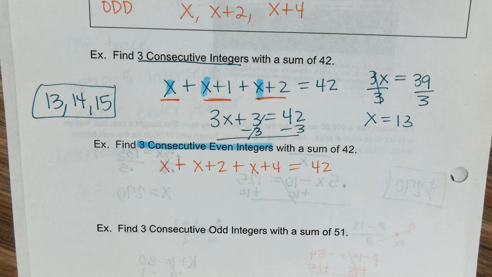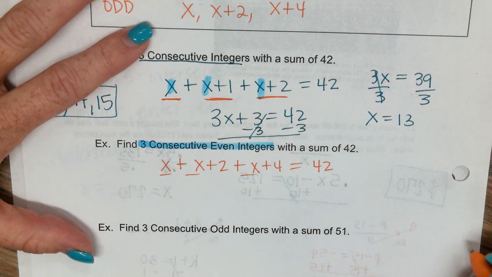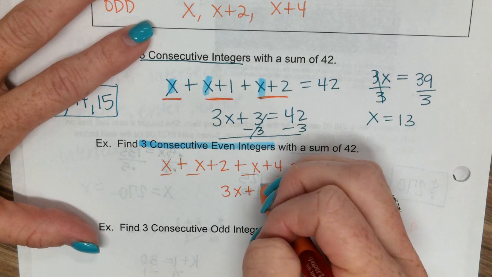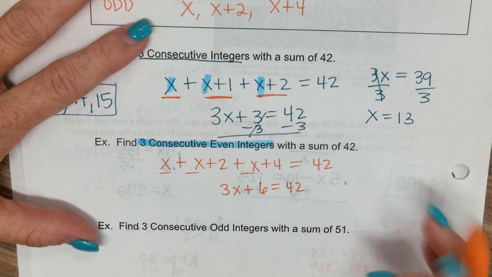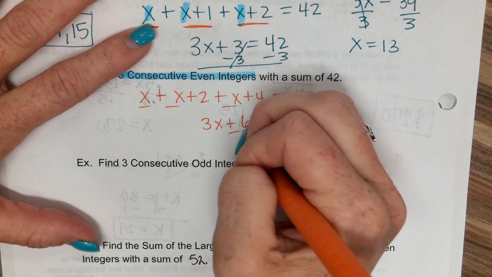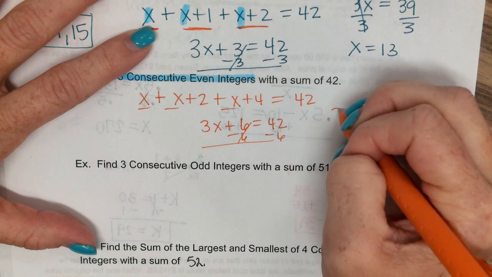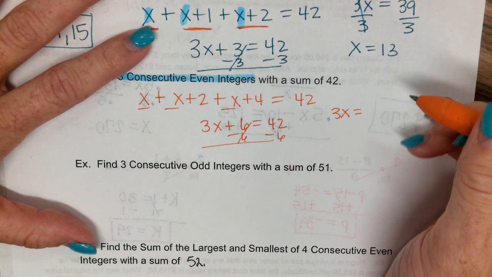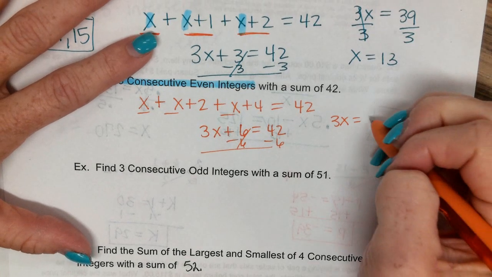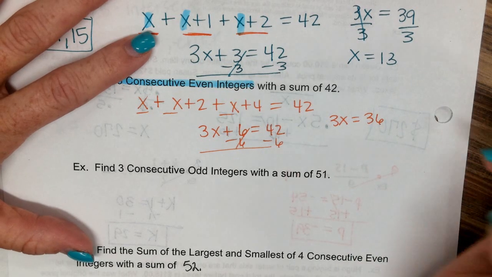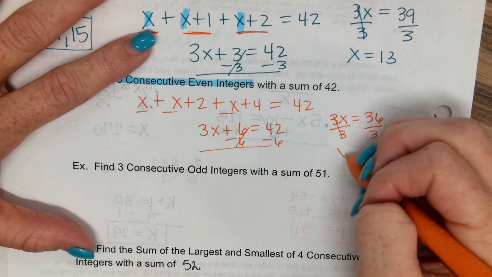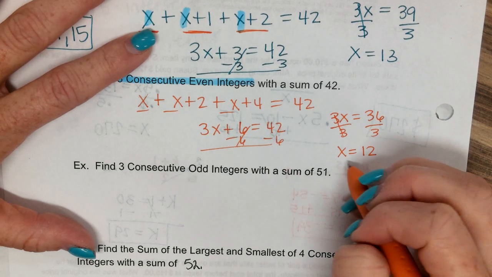So I'm going to combine like terms. What's x plus x plus x? So I have 3x plus, what's 4 plus 2? 6 equals 42. Now I'm going to subtract my constant of 6, and I'm left with 3x equals, and 42 minus 6 is? 36. And then I'm going to divide by 3. And 36 divided by 3 is? 12. Is that my final answer?